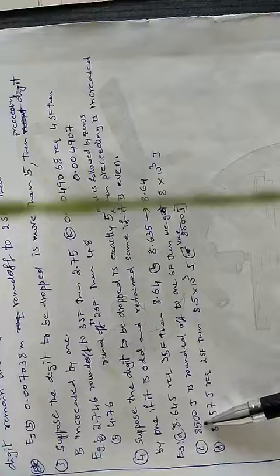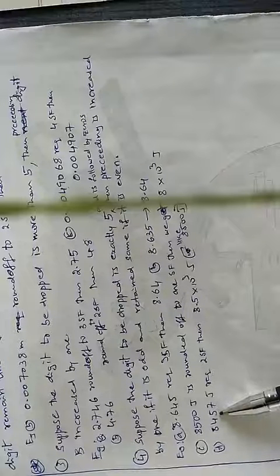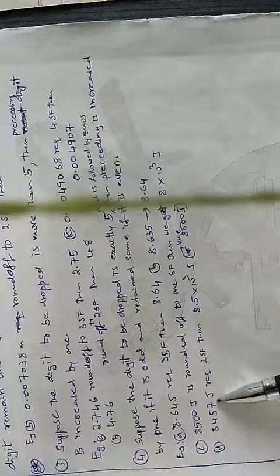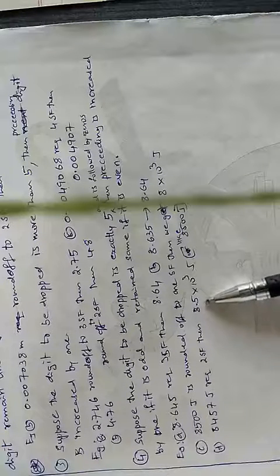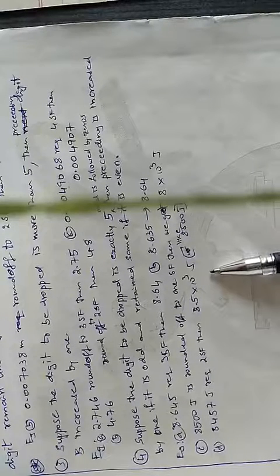So the number to be dropped here is 5. The preceding number is even, so it remains the same. Therefore it will be 8,000. Similarly here, there are 1, 2, 3, 4 significant figures, and we want only 2 significant figures, that is 8 and 4. So 8457 is rounded to 8.5 into 10 raised to 3. This is how we find the significant figures. You have to learn the rules before you practice the numericals.